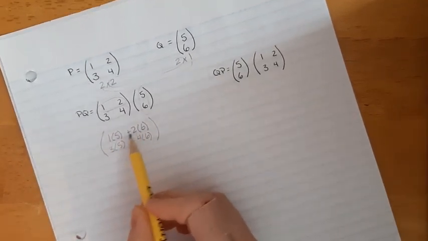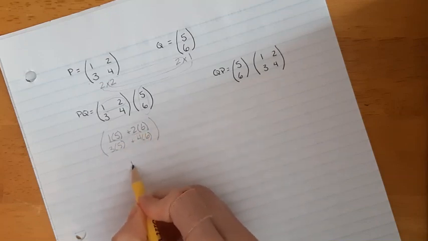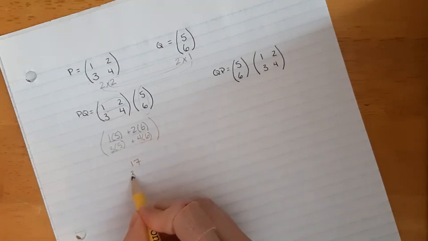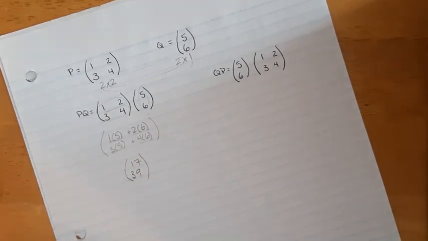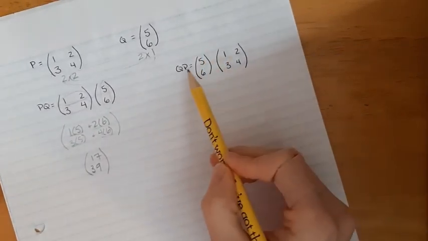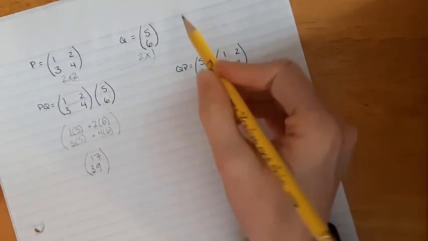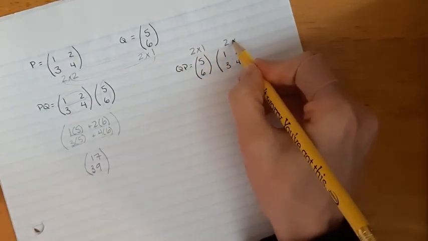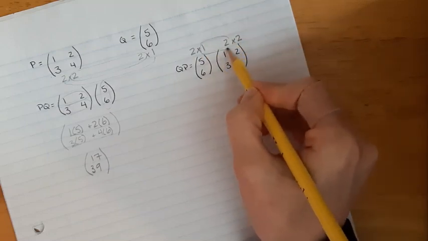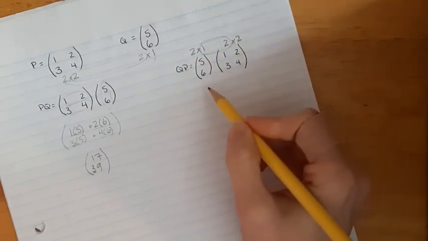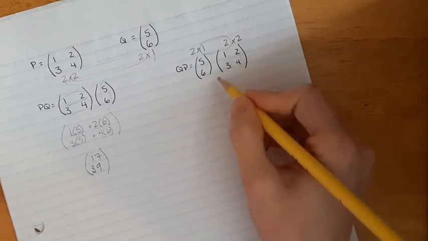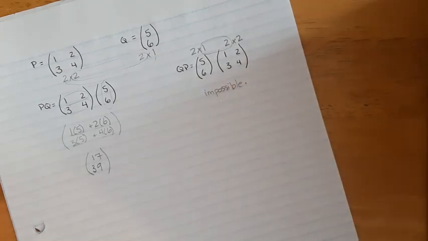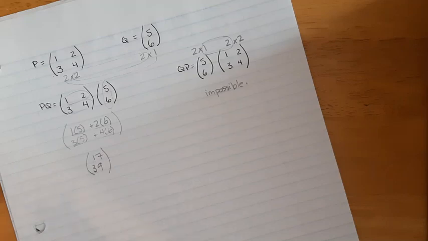And then if we simplify those out, we've got 5 plus 12, 17, 15 plus 24, 39. And then if we look at the reverse, if we look at Q times P, now we have a 2 by 1 multiplying by a 2 by 2. And all of a sudden, those middle numbers are not the same. So we cannot do this multiplication. So this is impossible. It cannot be done.